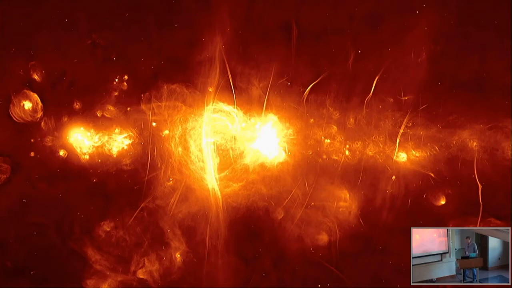So this is close to our first light image, and this is a stunning image of the center of our own galaxy. And a lot of these features were captured in detail not previously known. And this particular observation, not this image, but the bigger observation, is the subject of some ongoing research, which hopefully will be published very soon.